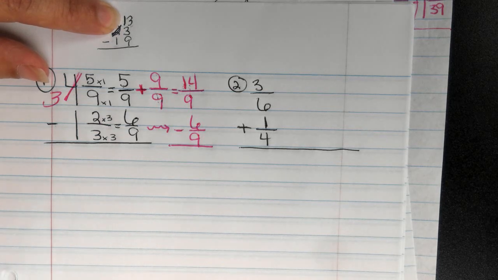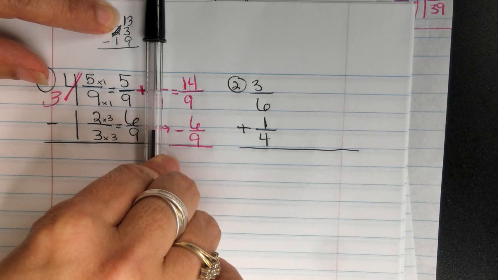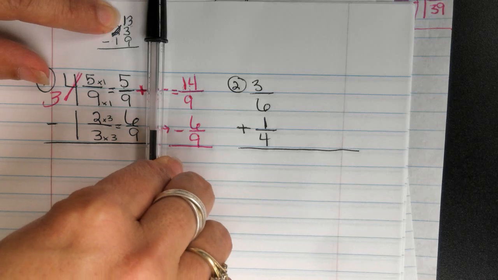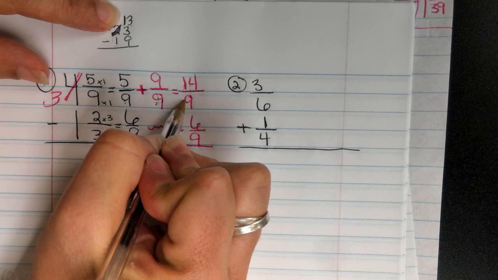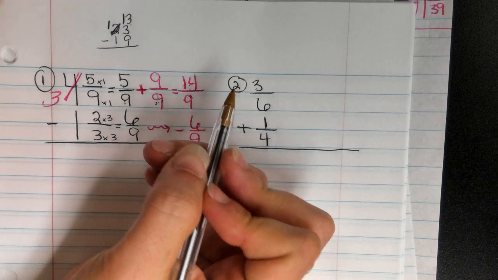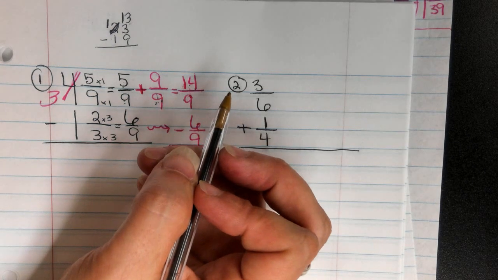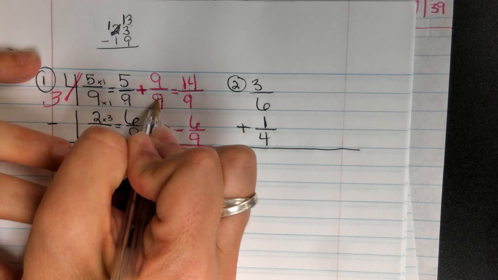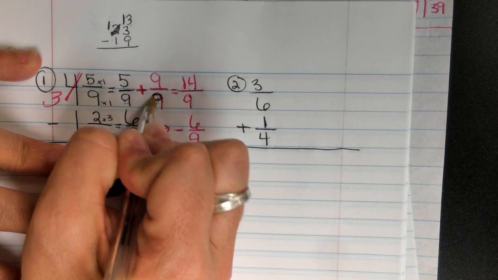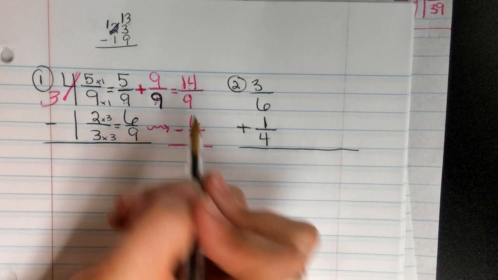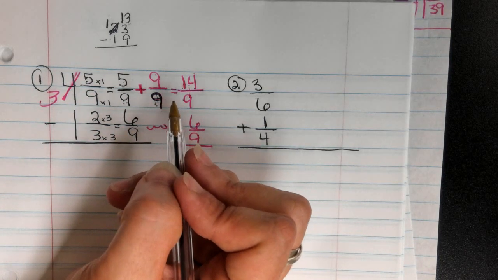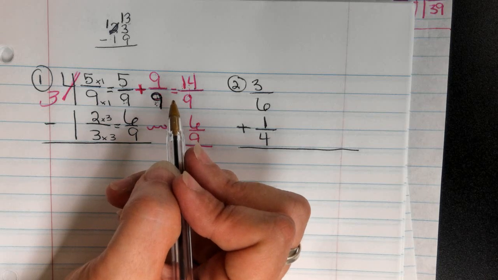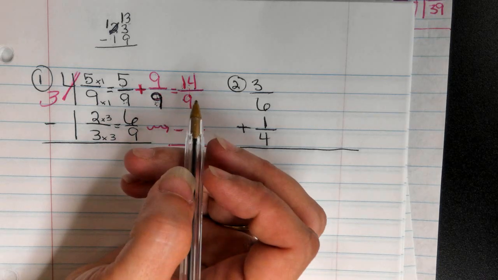Okay. But when that 1 lands right there, it has got to be cut up to match this so that we can actually add it, because fractions have to have common denominators. So we cut it up based on the bottom number. Well, what out of 9 is 1 whole? 9 out of 9. Because it's like you're saying you have all 9 slices of pizza out of 9.